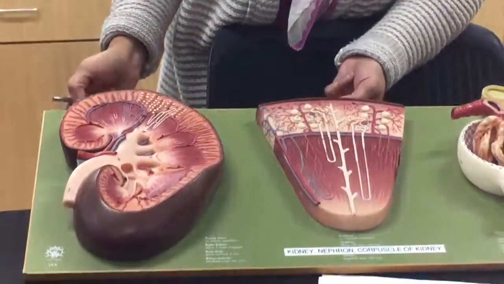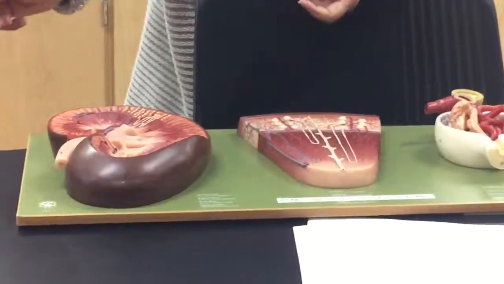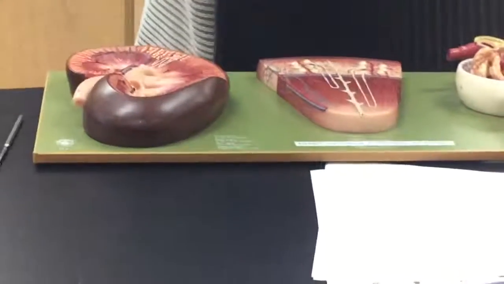All right, what else do we have from the module, guys, or from the lab handout? Now you have to ask questions.